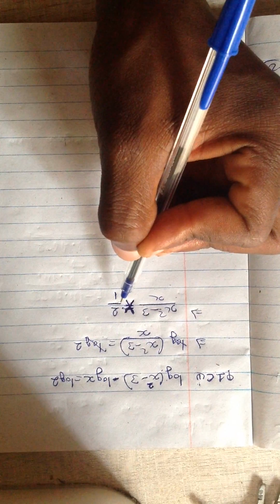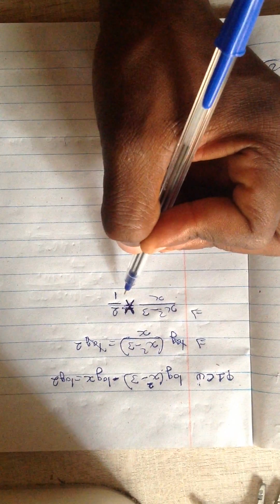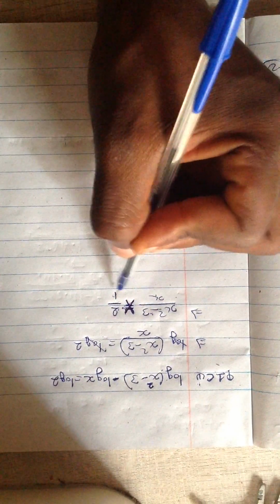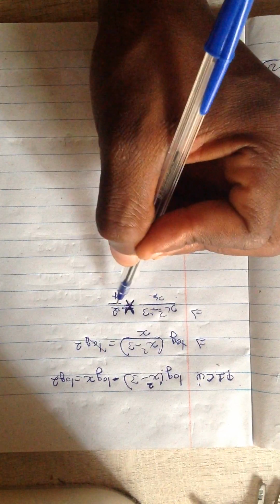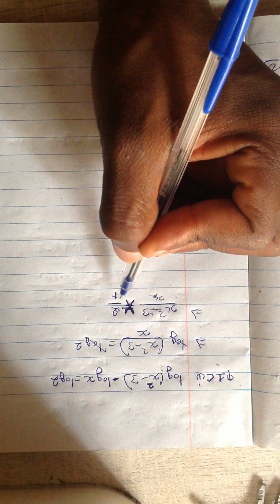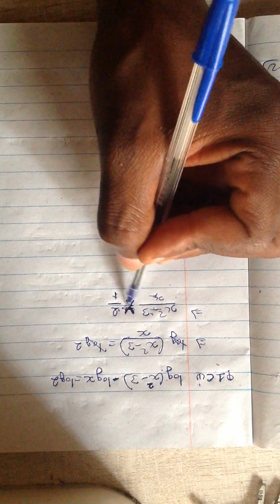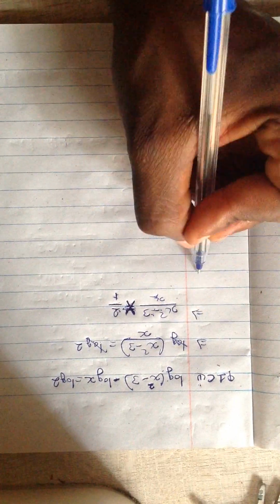There was an equal sign here, so I've just put a cross multiplication: numerator by denominator, denominator by numerator. That's how you're supposed to multiply. But if you had to reciprocate and change the sign completely, it would be different, because here the equal sign is showing. Hope I'm clear.